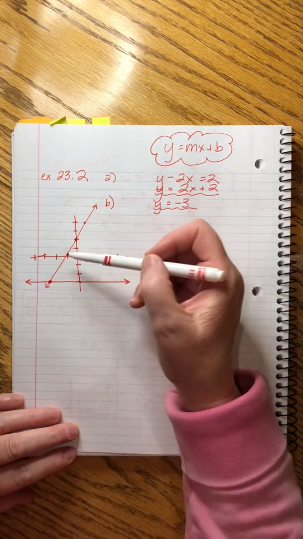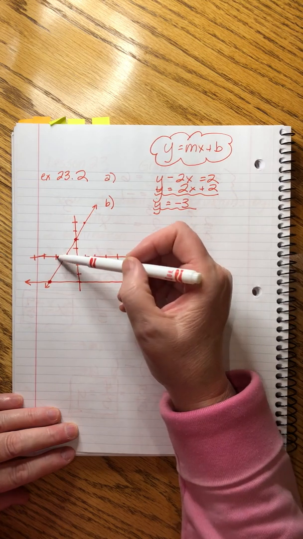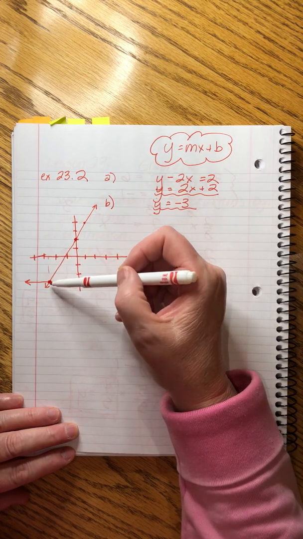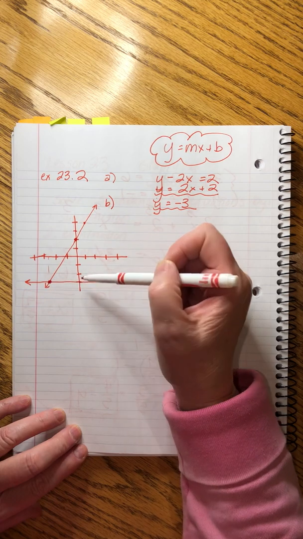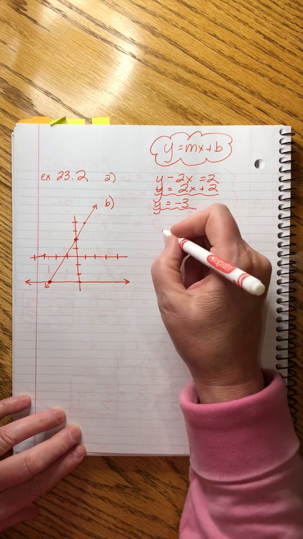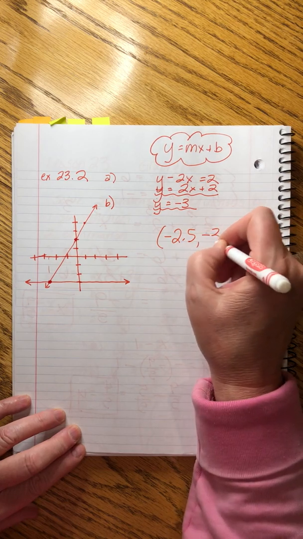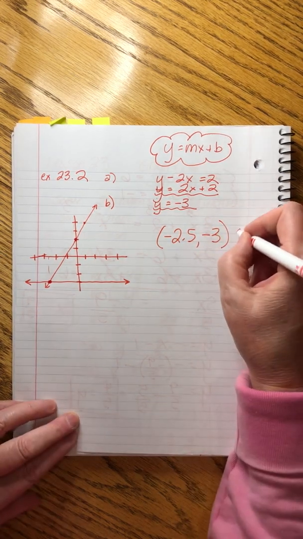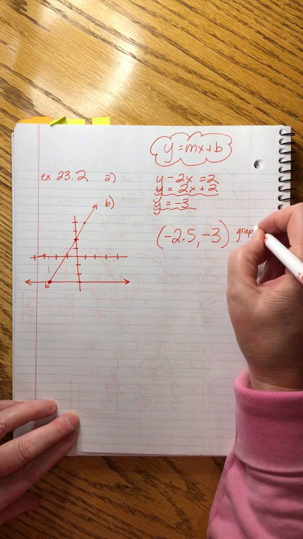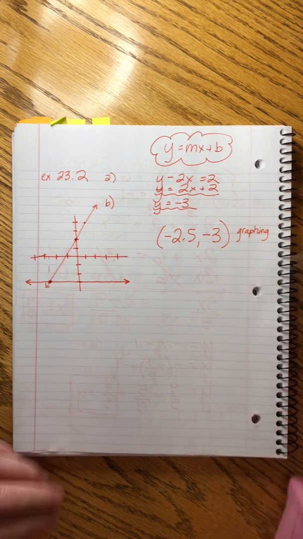It looks like it's about 2.5 on the x-axis and 3 on the y-axis. So I'm going to call it minus 2.5, minus 3.